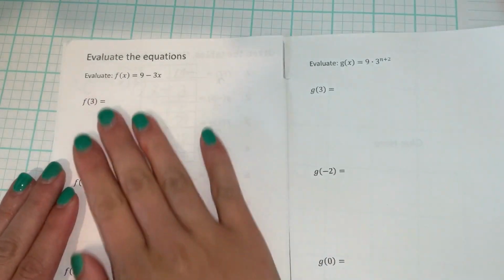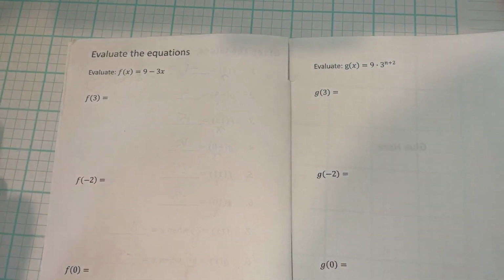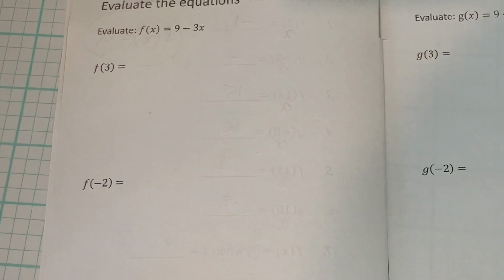evaluating equations. All right, so this is where it gets fun. This is where you might need a calculator, okay? I'm not going to use one because, well, I'm a nerd. All right, here we go.